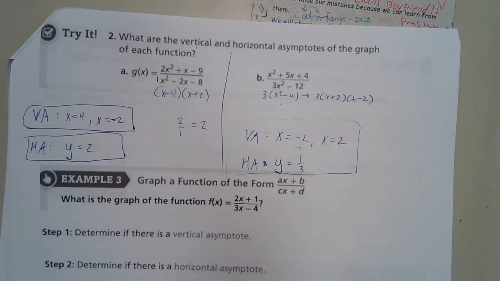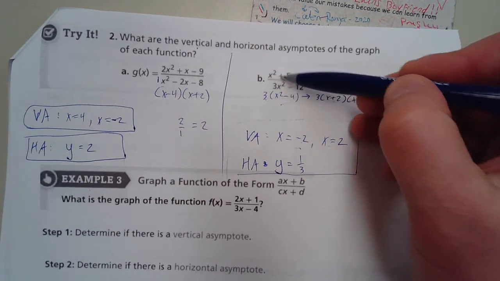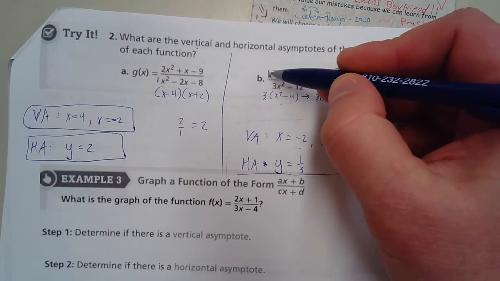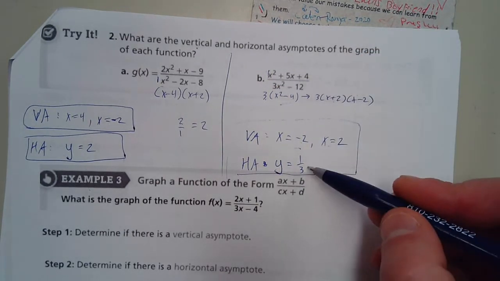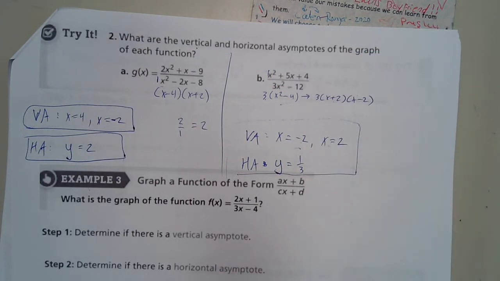And then horizontal asymptote, that's your 3 cases. So that previous page, once again, we had equal degrees. So we're going to do coefficient divided by coefficient, 1 divided by 3. So 1/3. So y equals 1/3 is where we end up in this case.